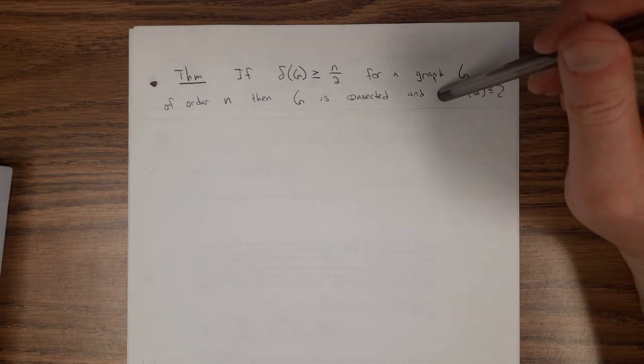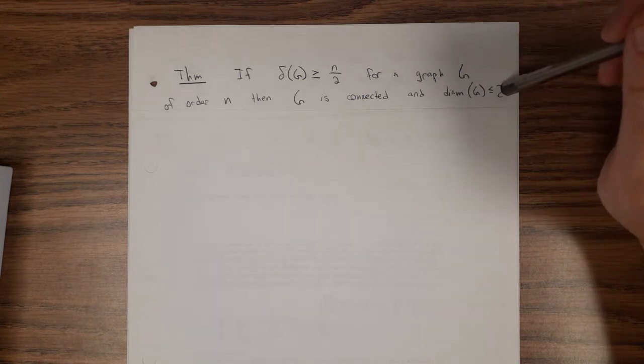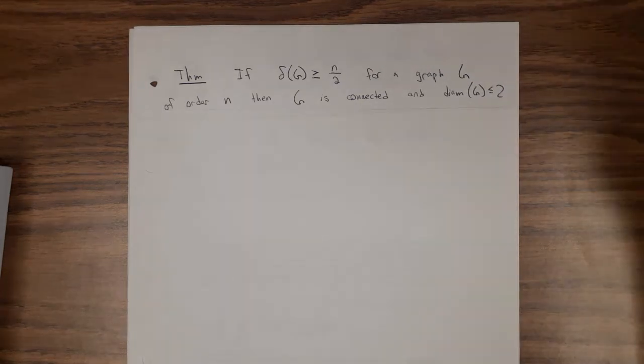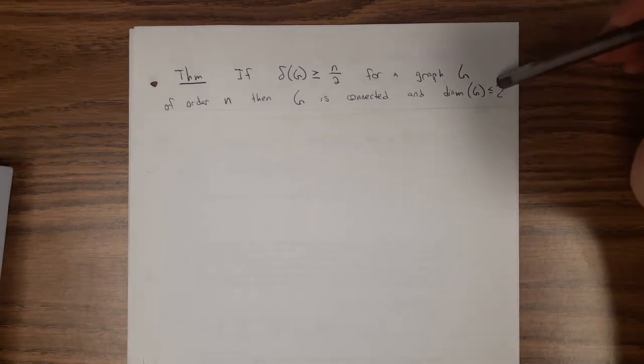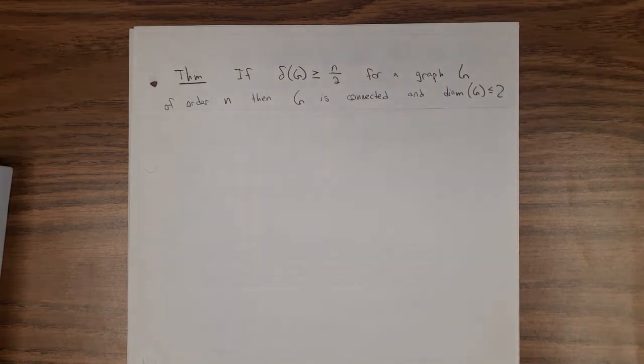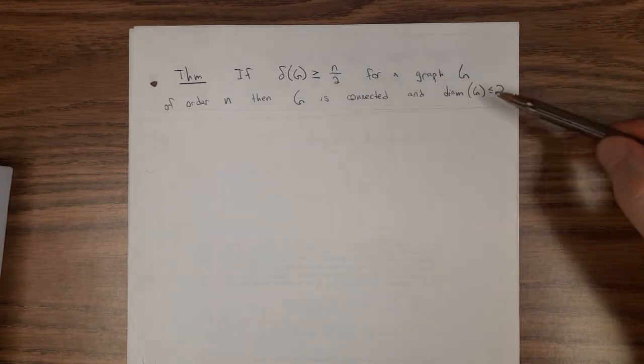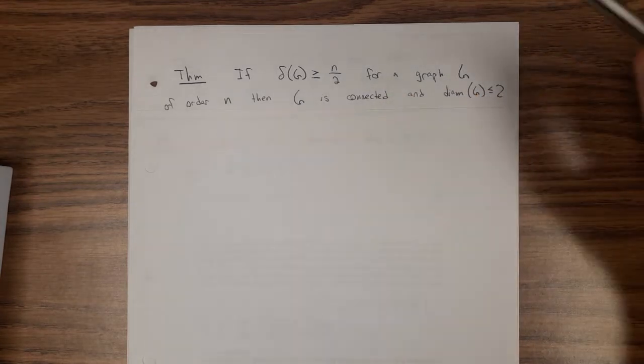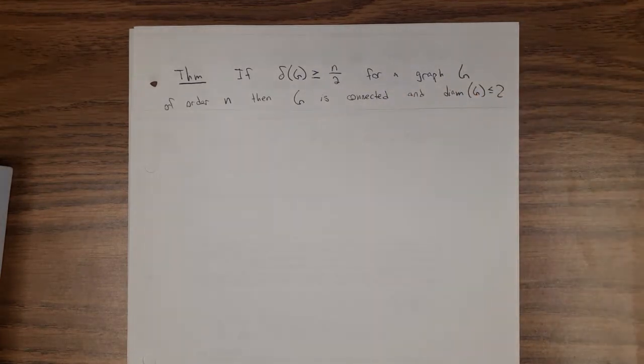In fact, if I could just show that the diameter is finite at all, even if I show that the diameter is at most 10 or at most 1,000,000, that would show that G is connected. So it's certainly enough to show that the diameter is at most 2. So we won't worry about showing that G is connected. We'll show this part, and that automatically means it's connected.